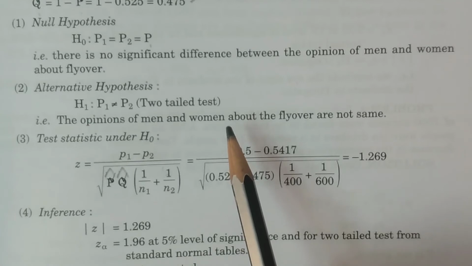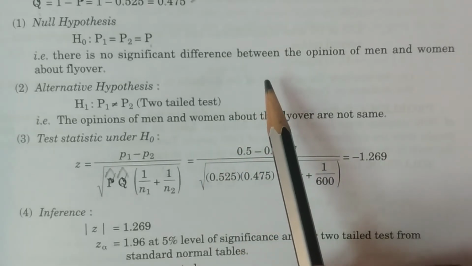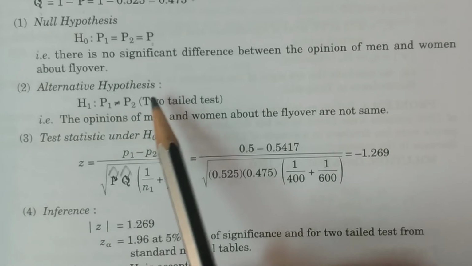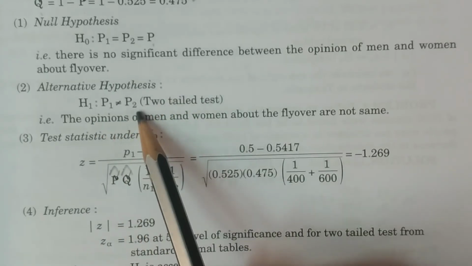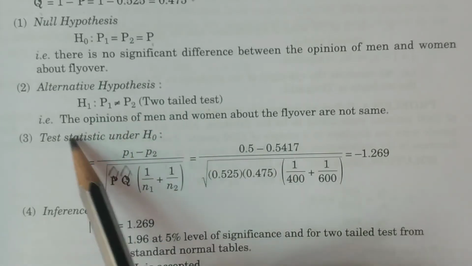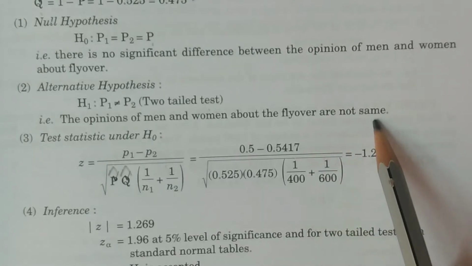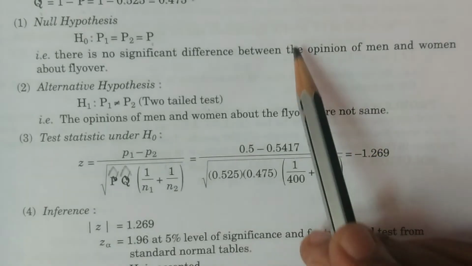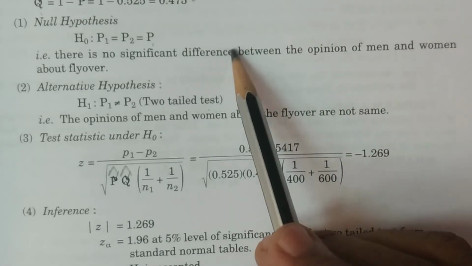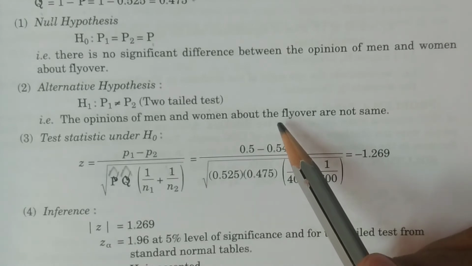Simply, the proportions of men and women in favor of the proposal are same. That is no significant difference. Alternative hypothesis, H1: P1 not equal to P2, that is a two-tailed test because of not equal to. And the opinions of men and women about the flyover are not same. Here it is same in the null hypothesis, and in the alternative hypothesis we consider they are not same.